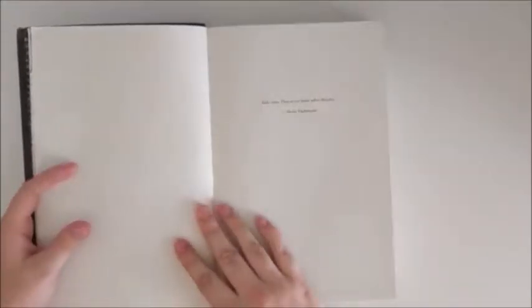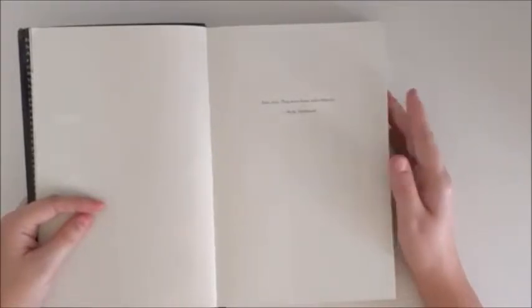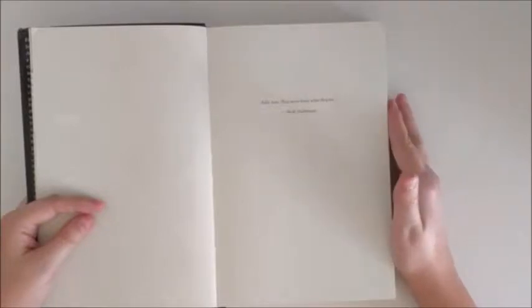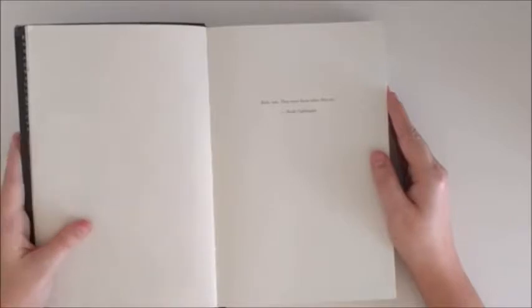Alright, on this page we have the epigraph of this book by Sheila Nightingale. Kids, man, they never know when they are. And I looked and I couldn't find any sort of definitive answer as to who Sheila Nightingale is or where exactly this quote is from. When I Google this quote, all I really get are articles about the familiar.